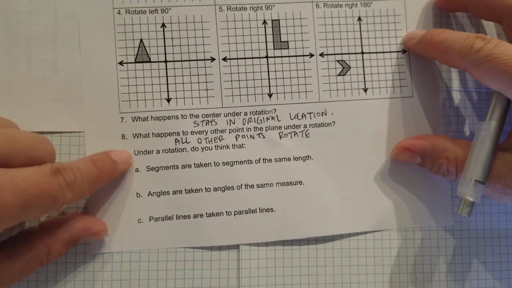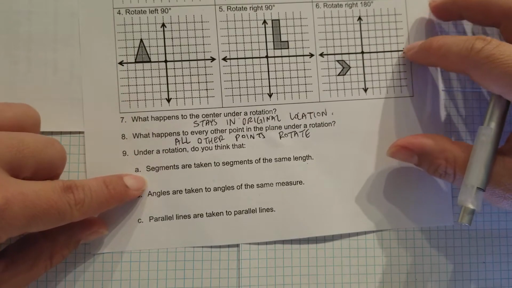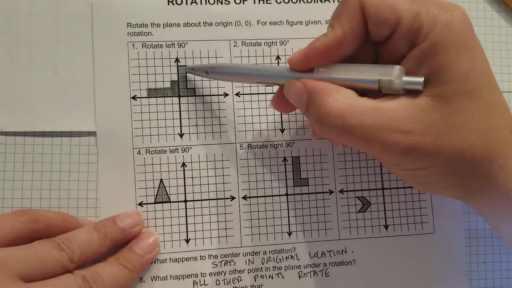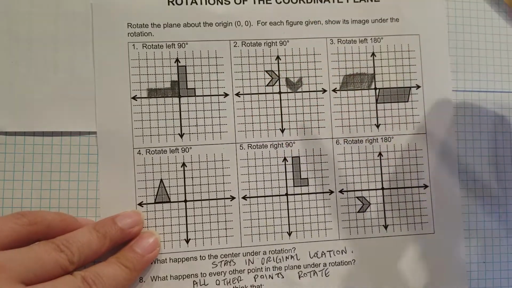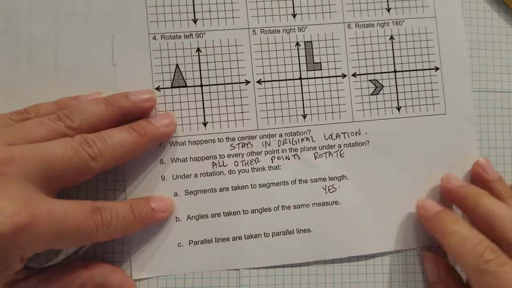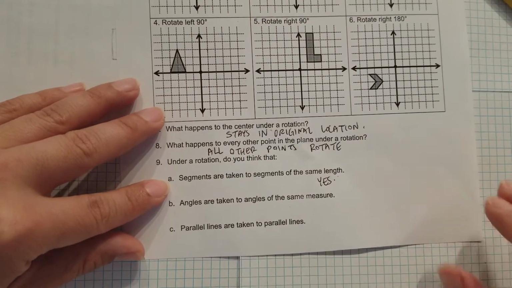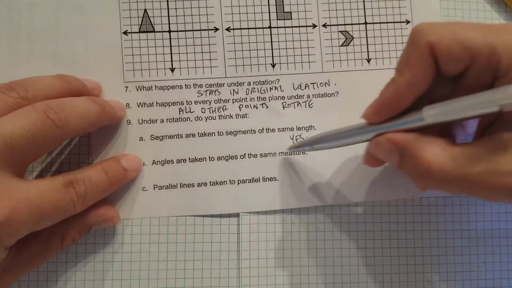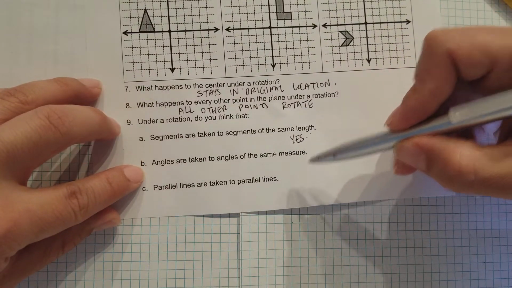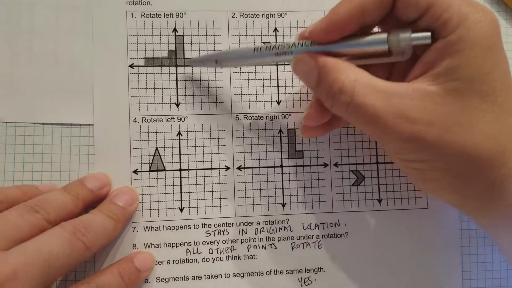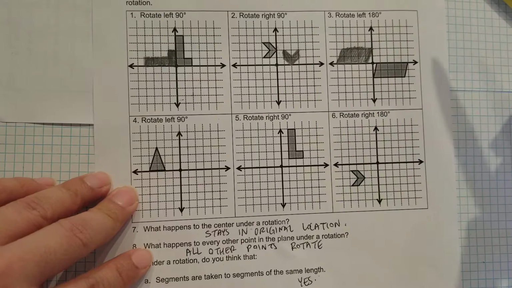Under rotation, do you think that segments are taken to segments of the same length? What that means is, is the segment the same distance in the new image as in the original? And that would be a yes. Sorry, I'm being very quick and to the point for this video because I don't want to make it extra lengthy. Are the angles the same measure? Well, yeah. Does the shape get any bigger or smaller, or are the angles different? No, it all stays perfectly the same.